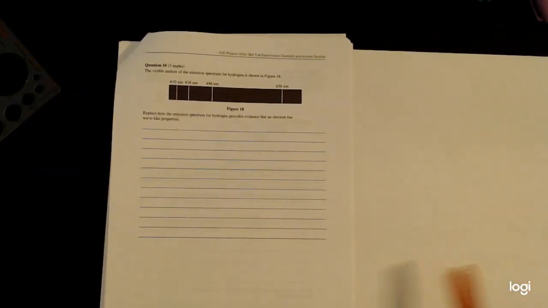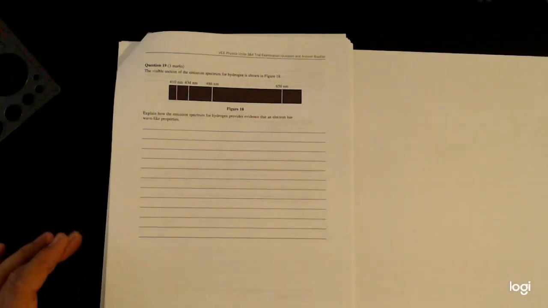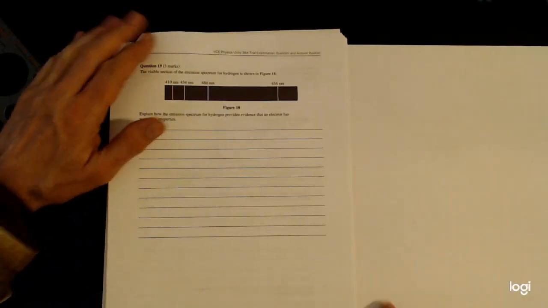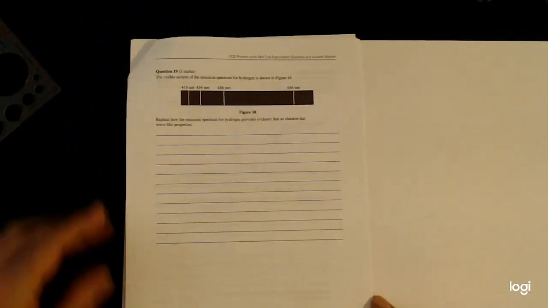Right, question 19 is out of 3 marks. It's got half a page of lines for you to fill. You don't have to fill them, of course. You just have to answer the question, as always. The length doesn't particularly matter, as long as you've got the criteria right.